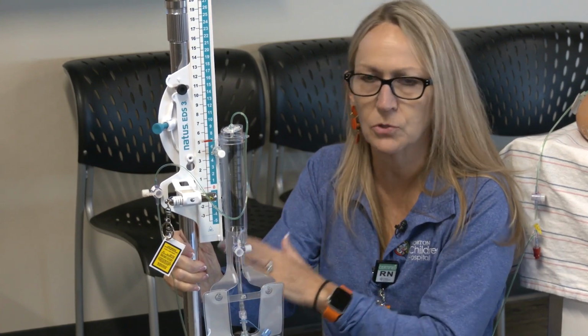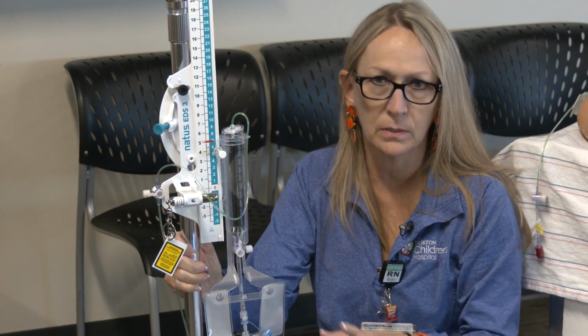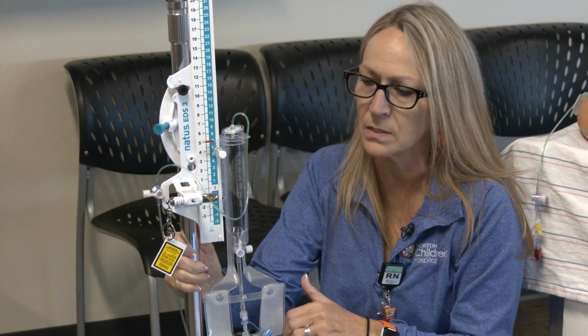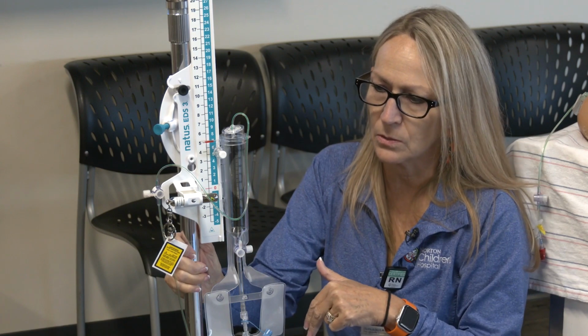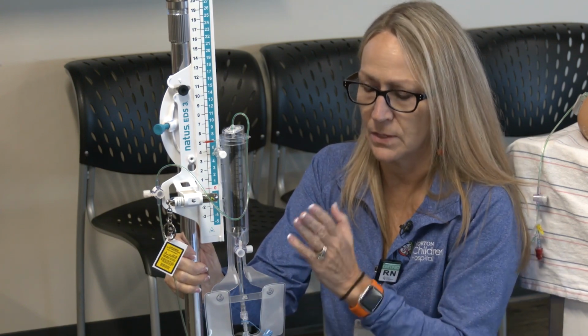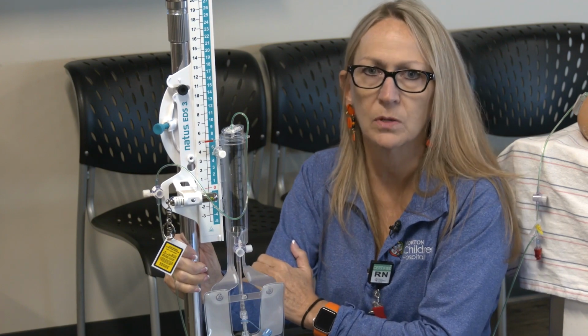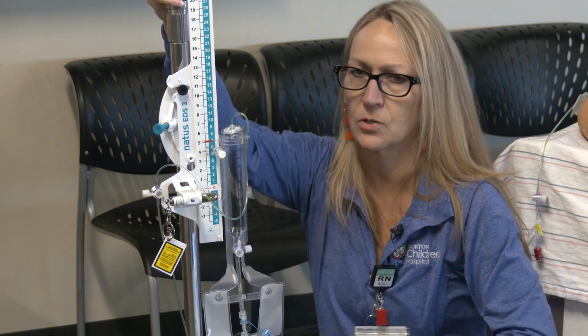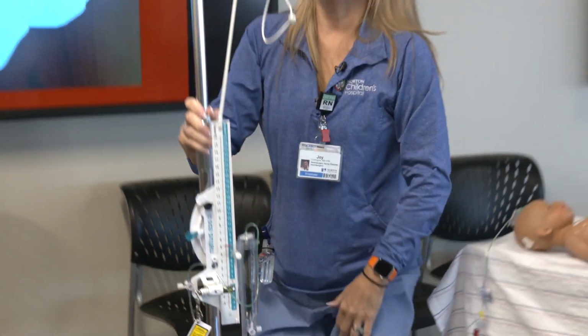But if you've done all that troubleshooting already, make sure your drains are open. Like I said, that's the number one mistake with these. Make sure all your stopcocks are in the way that they're supposed to be and all your orders are correct. And then do that troubleshooting, and if it doesn't drip, then you just need to call us. And like I said, our number's on the back of the brain.